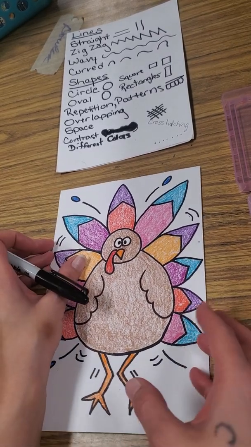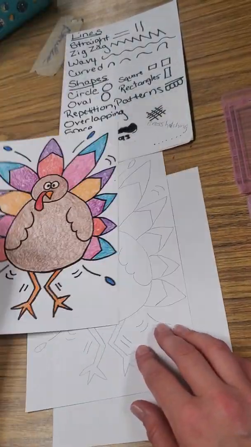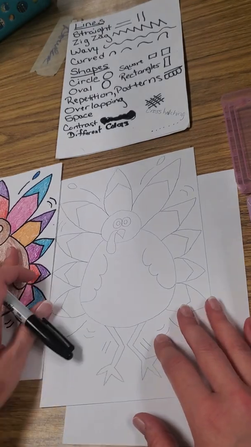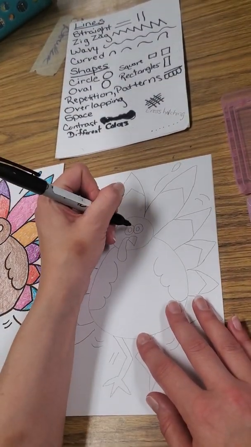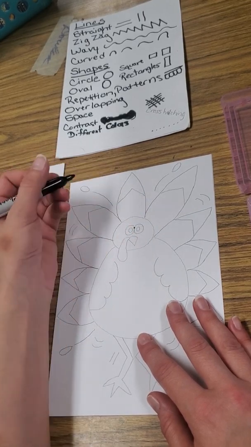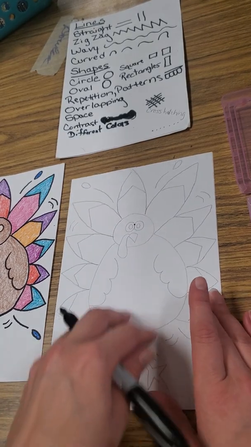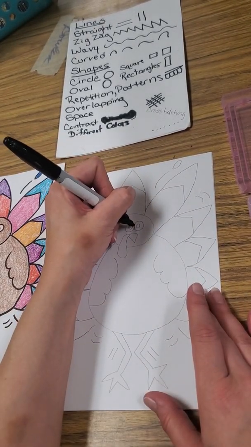Now, so you can get started on how to draw your turkey, the first thing you want to do is start with your eyes in the center of your paper, and make sure your paper is portrait style, which means it needs to go up and down.